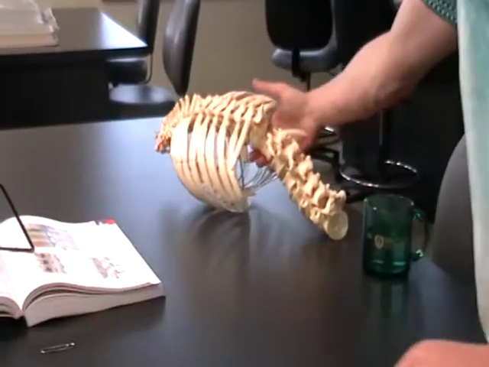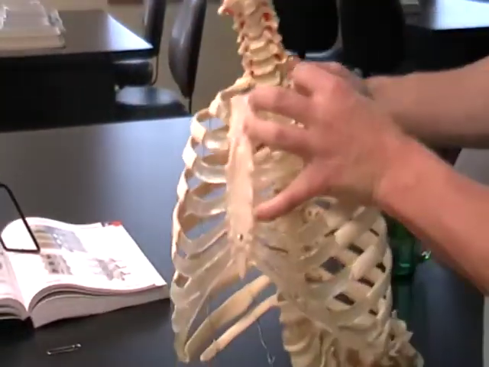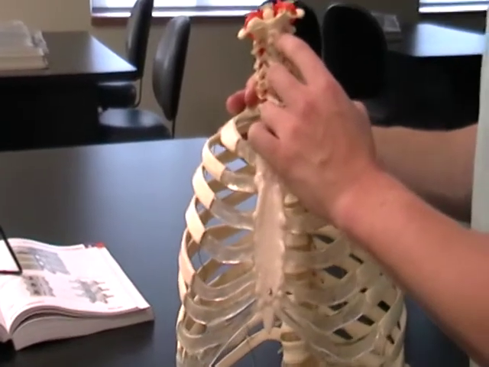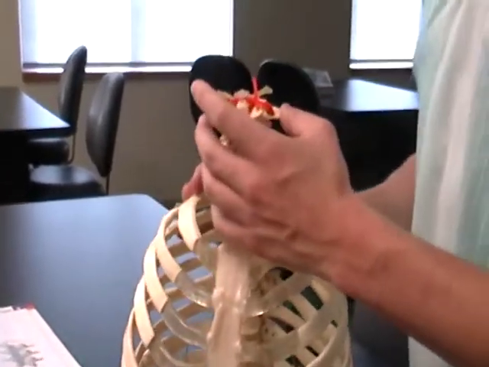Now let's actually take a look at the vertebral column right here. First, you see the first two cervical vertebrae are the atlas and axis. You can see the transverse processes.